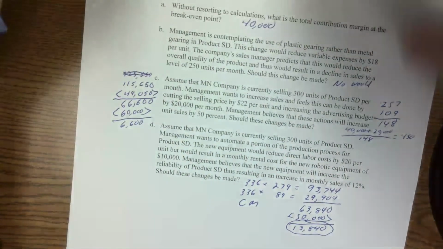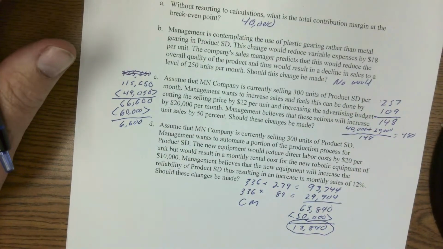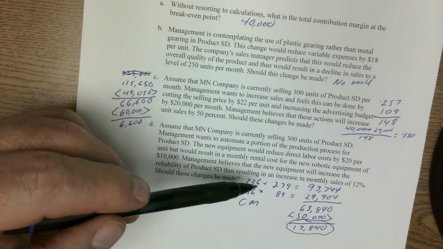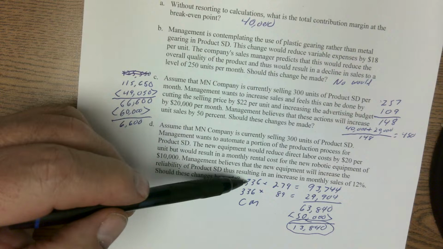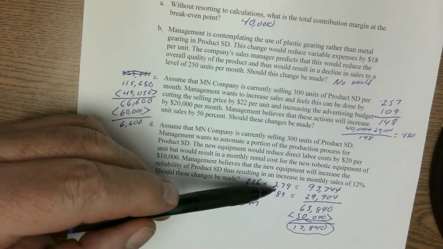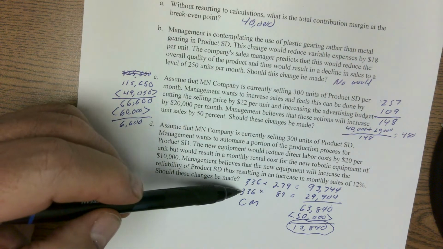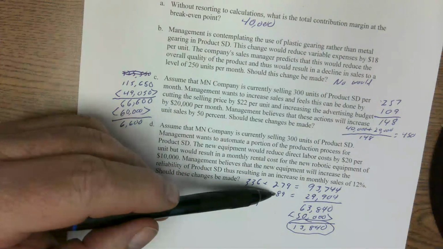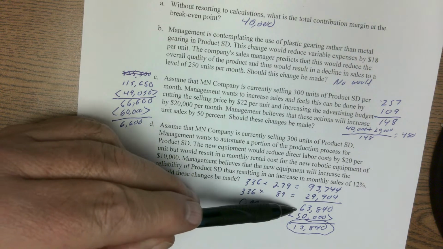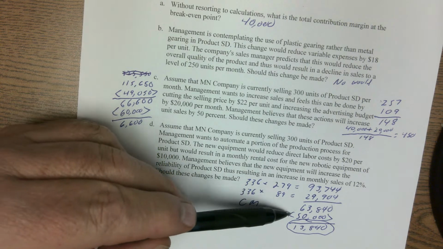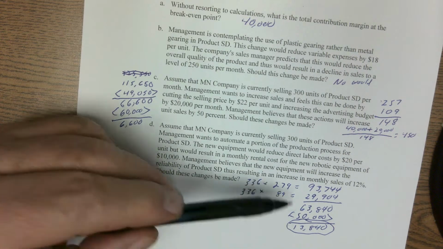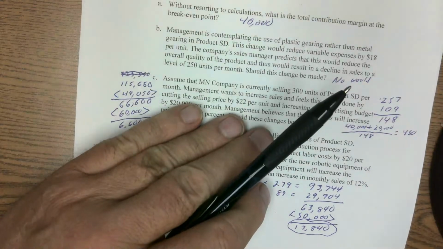And there's the calculations down there. So our sales go up by 12%, so we go from 300 to 336. Our selling price stays the same. Variable cost 336, but our costs lower from 109 to 89. That gives us 63,840 contribution margin. We add 10 to the 40,000 fixed costs, and we end up with 13,840. That's good.